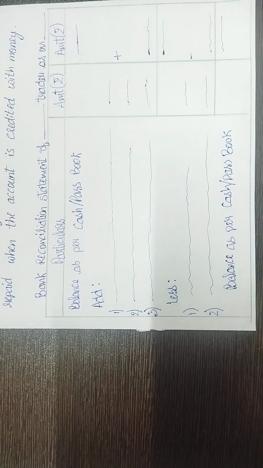And then you have to write the balance as per cash book or passbook, anything mentioned in the question. You'll either be given cash book balance or passbook balance, and you'll end up getting the vice versa of it. Like if you start with cash book balance, you'll be getting passbook balance as the result. If you start with passbook balance, you'll end up getting cash book balance as a result. And in some cases, overdraft is also given. It is rarely given, but if overdraft as per cash book is given, you'll end up getting overdraft as per passbook and the vice versa of it.